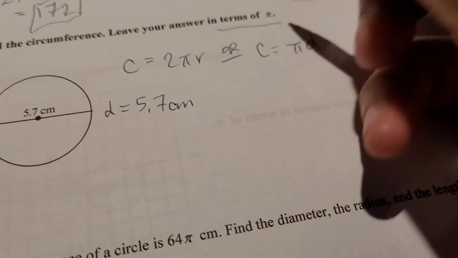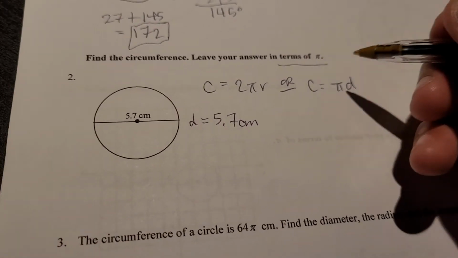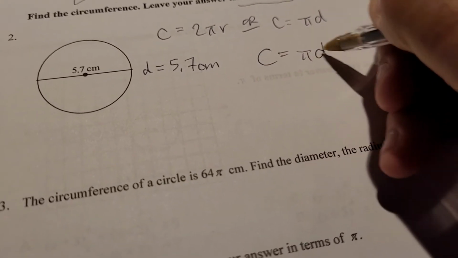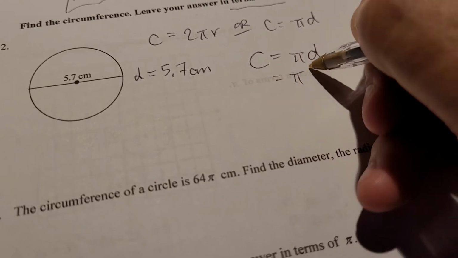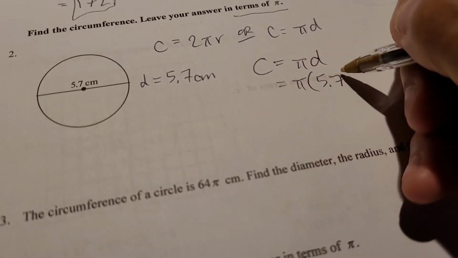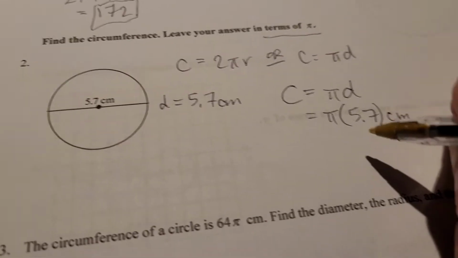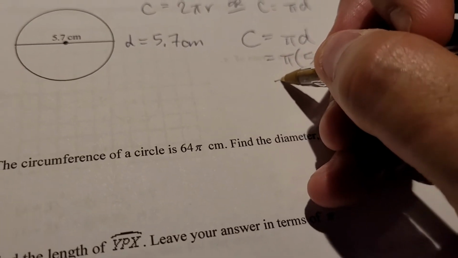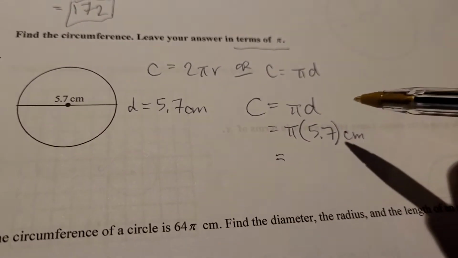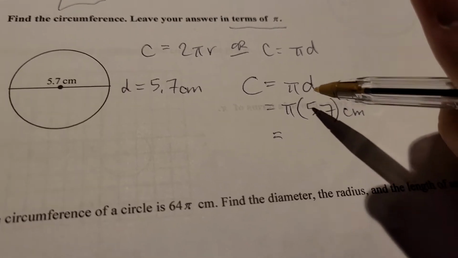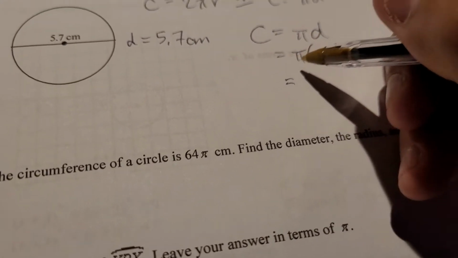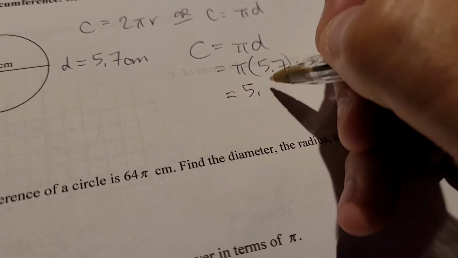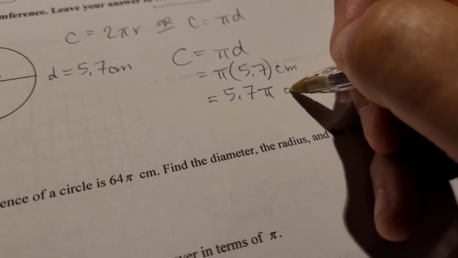So that means that we want pi in our answer. So I'm just going to say that my circumference is going to be pi times diameter. So I'm just saying pi times 5.7, and this is centimeters. And since I want pi in here, I'm literally just going to put this together. The protocol when you're multiplying a number and a variable, even though pi is a constant, that's considered a variable, the number goes first. So 5.7 times pi centimeters.